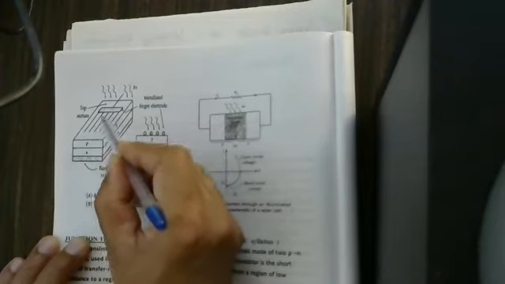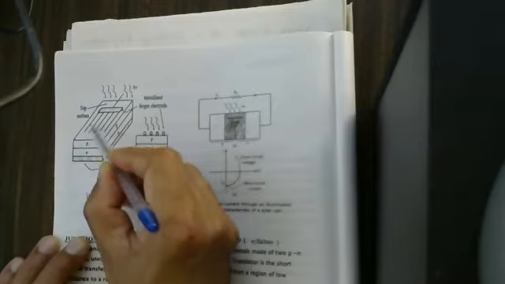Above the PN junction, on the P variety, we keep the electrode in the shape of a finger. It is a finger electrode. Between one finger and another there is a gap, and through that gap light energy can pass through. That finger electrode is attached to the copper plate. That copper plate is connected to a copper wire, which we take outside.